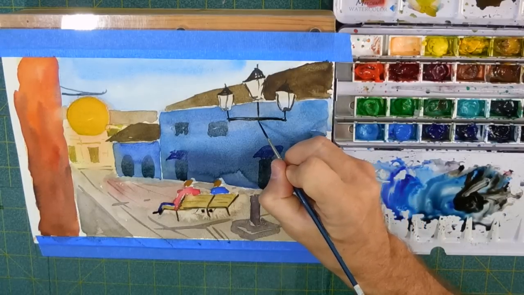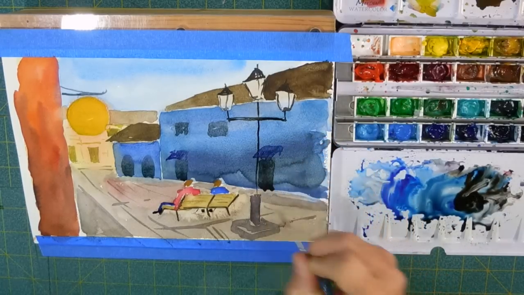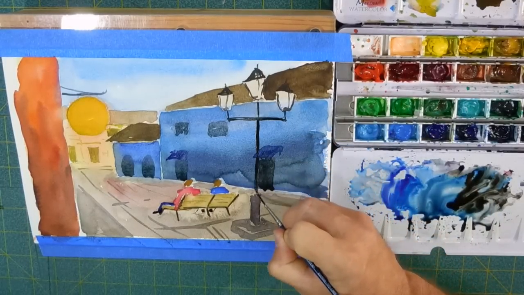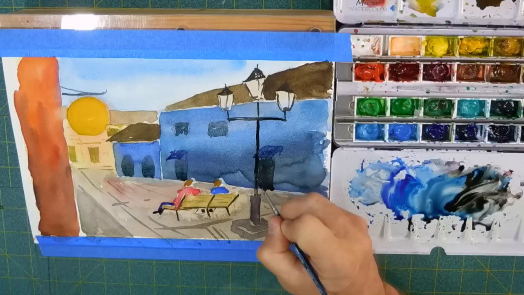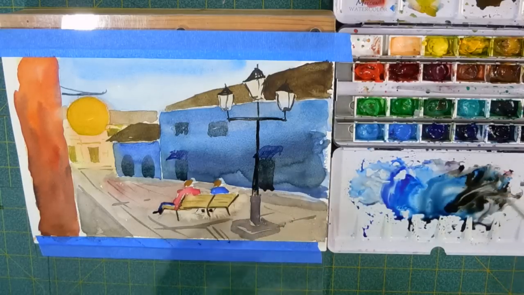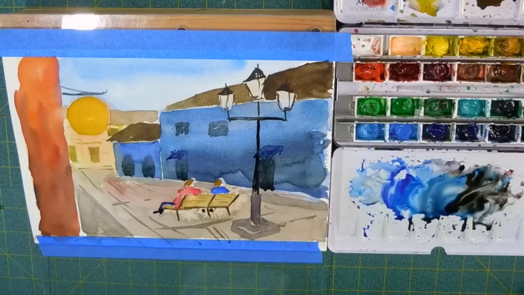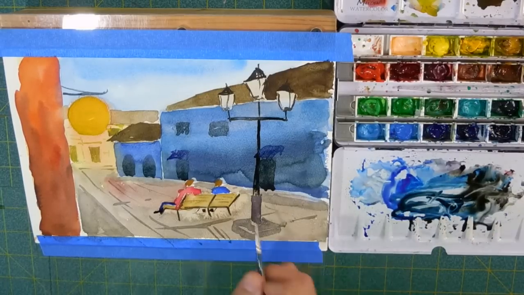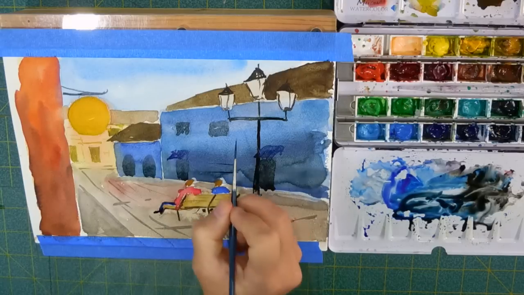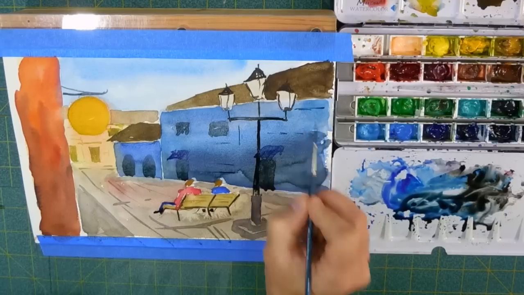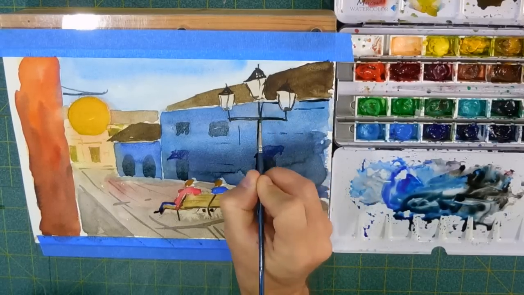There we go, and this post runs right down there. You could do this with any brush you really wanted to. I am using the rigger. It's just easy to make some straight lines with. I'm going to go on the side of this building, just like we did on the other building, just throwing in some accent lines here and there.